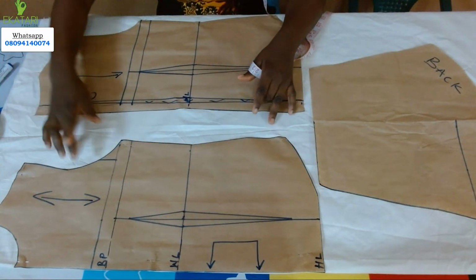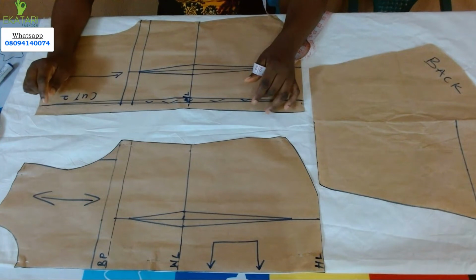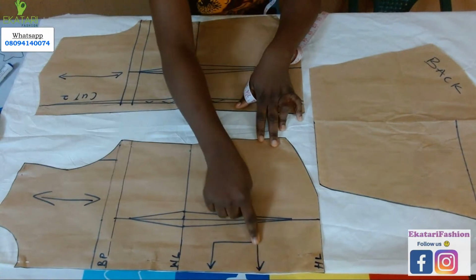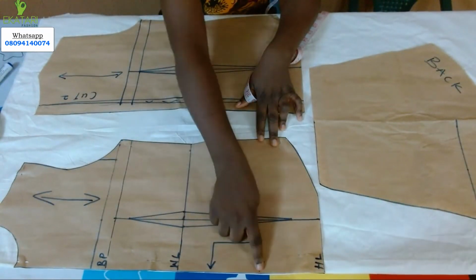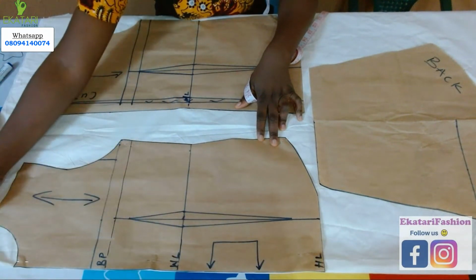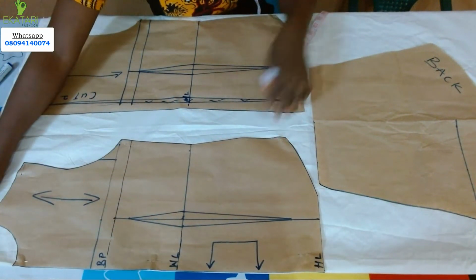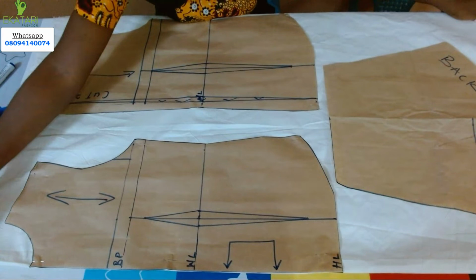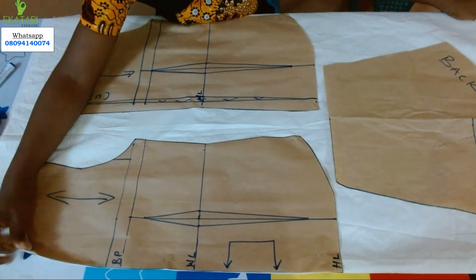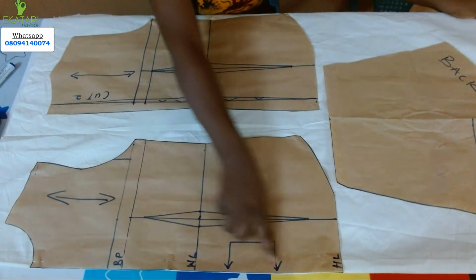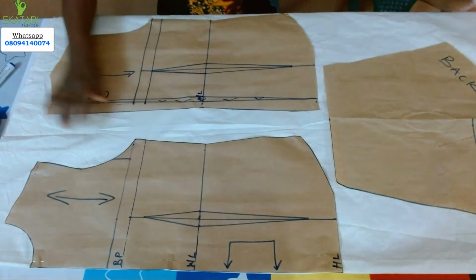These are the patterns we drafted, and there is something new I want to expose you to. If you get a pattern or you want someone to sew for you, when you include a mark like this, it means this part is supposed to be cut on fold. So if you look at my fabric, this place is on fold. I folded it. So this shows that you should place your fabric on fold.